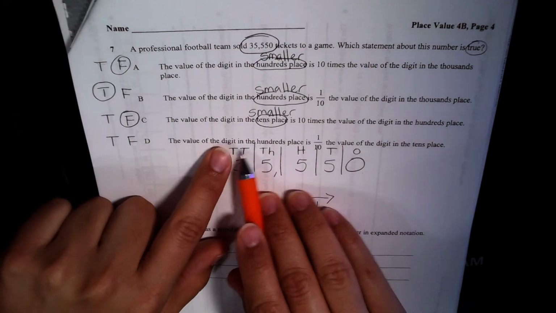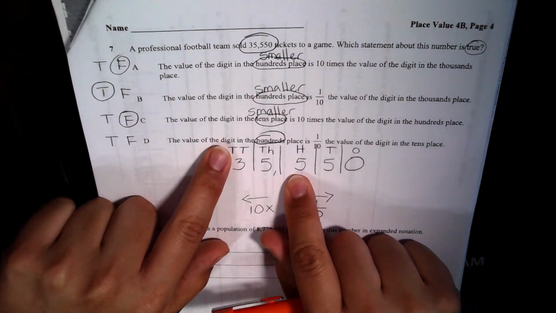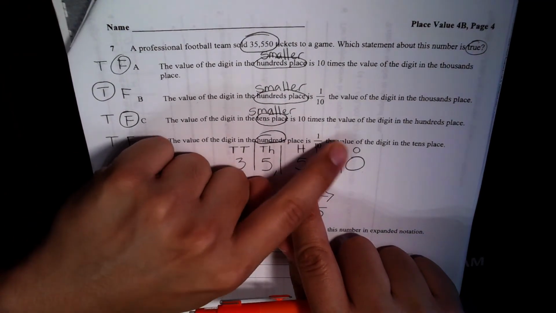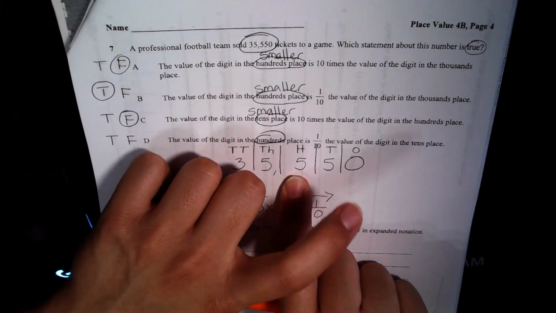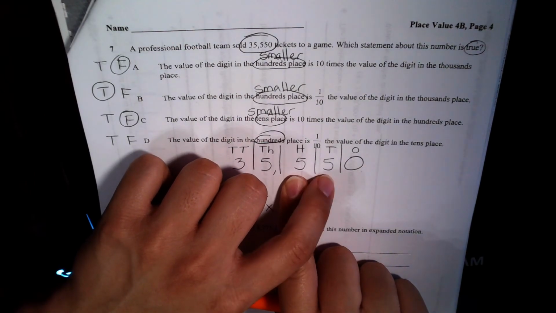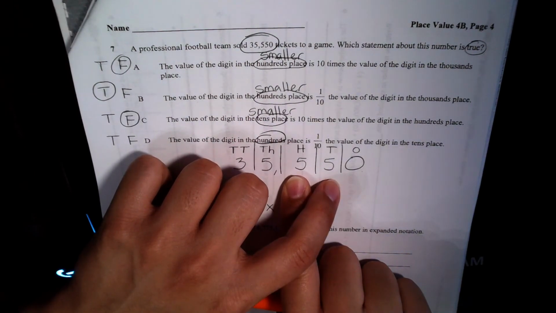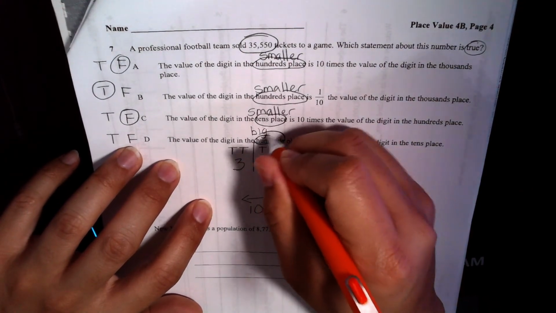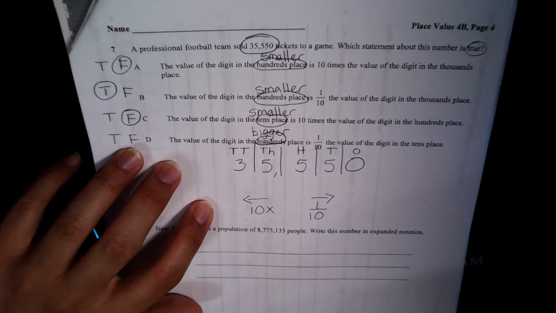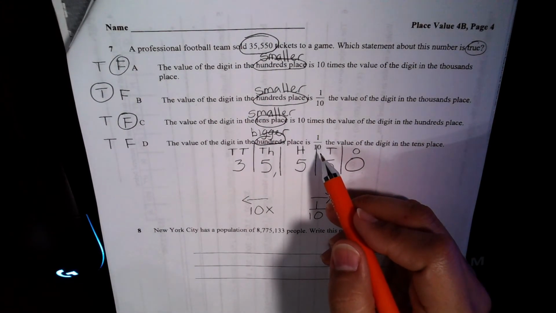The value of the digit in the hundreds place is 1/10 the value of the digit in the tens place. Who can tell me, is the hundreds bigger or smaller than the tens place? Kylie? It's bigger. Does bigger go with 1/10 or not?